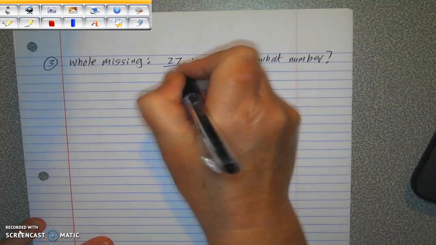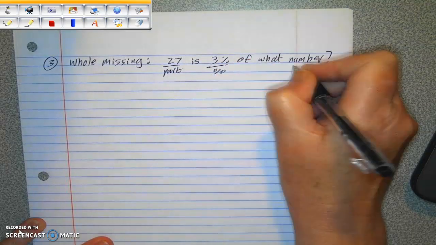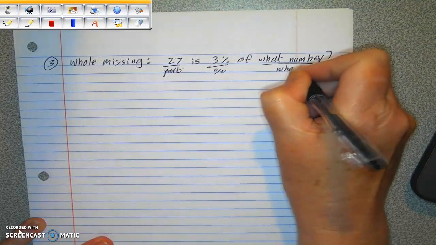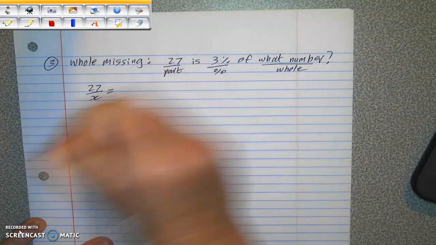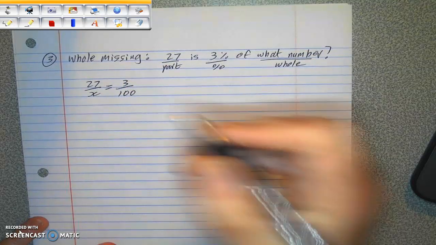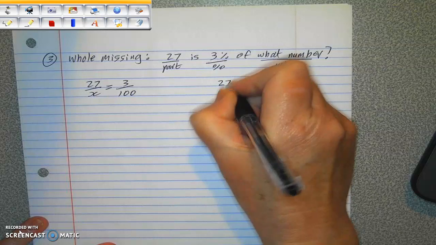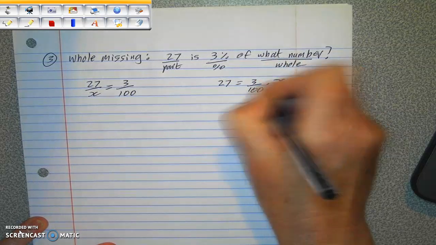So 27 is the part, 3% is our percent, and what number is our whole? So the whole is missing. So we've got 27 over x is equal to 3 over 100. Or we can do the part is equal to 3 over 100 times the thing that's missing.